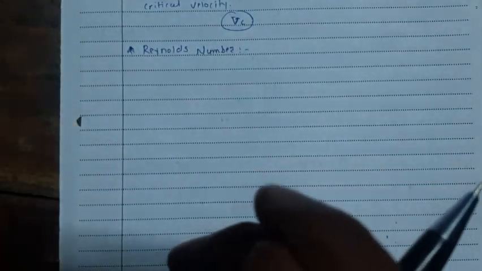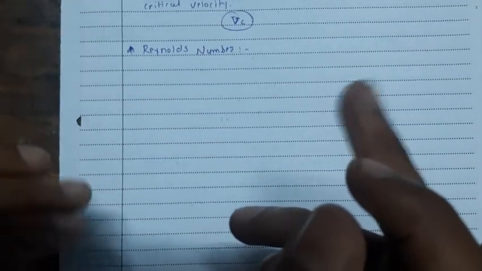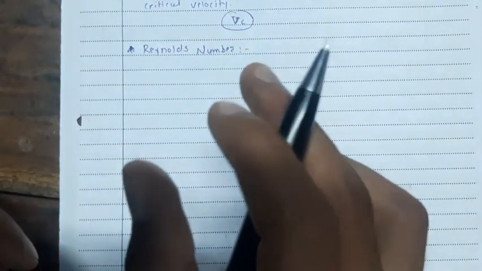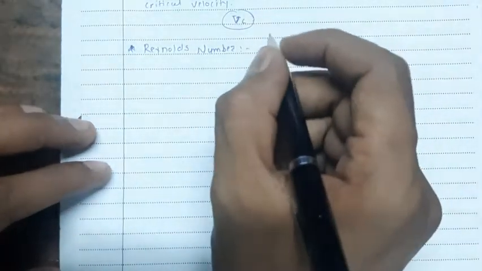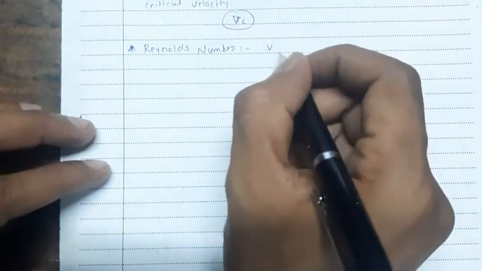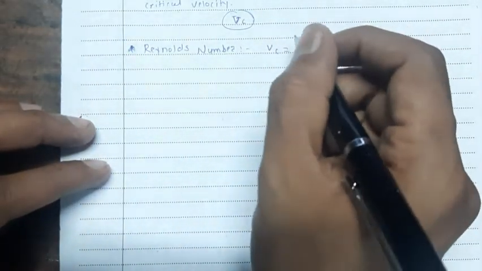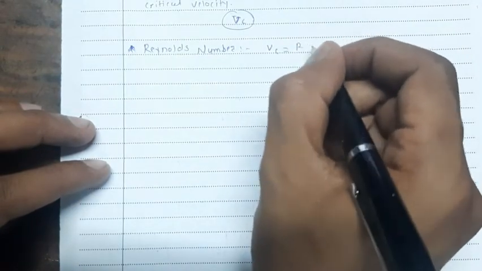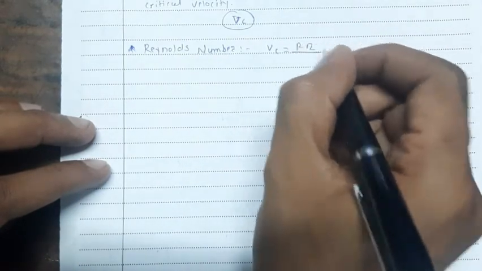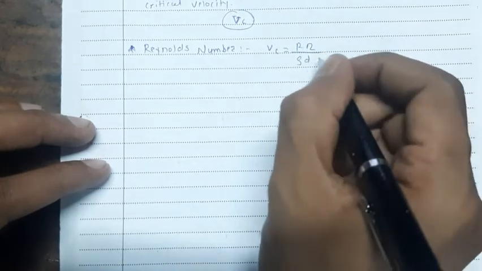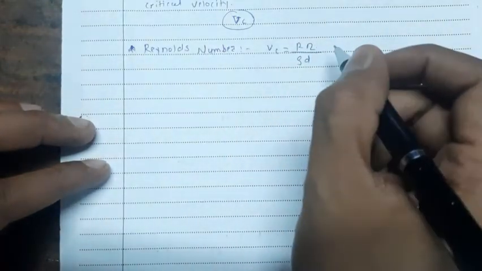Based on his experiments, he proposed a mathematical expression for the critical velocity of the liquid, given by Vc is equal to R eta upon rho d. Here in this expression, the quantity R is called the Reynolds number.